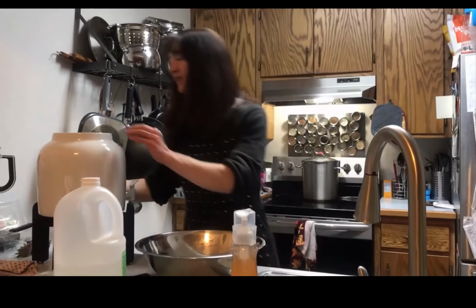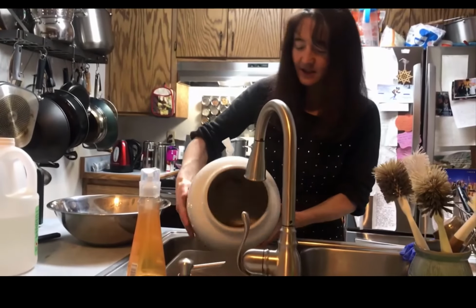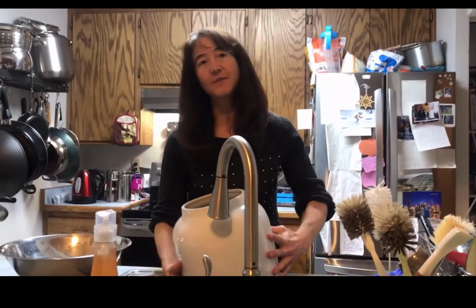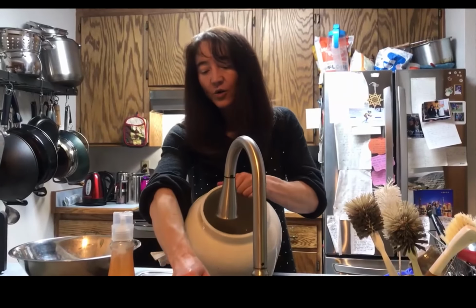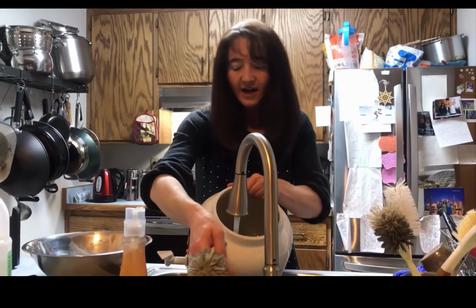And then I'm just gonna focus on the dirty job of cleaning. So I just clean this out. I actually clean it every single time. I find that's a really good way to keep your kombucha batches really healthy. So the first thing I do is I clean it with hot water and soap, and I just scrub it.